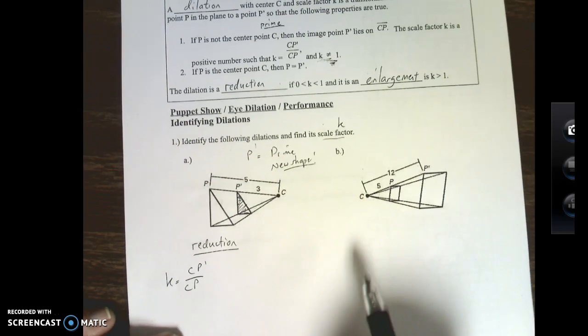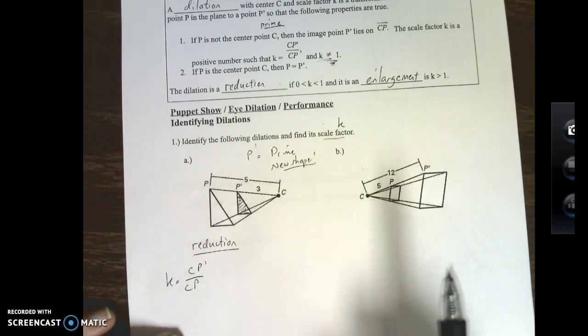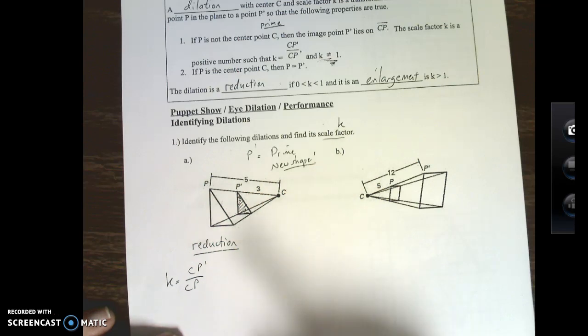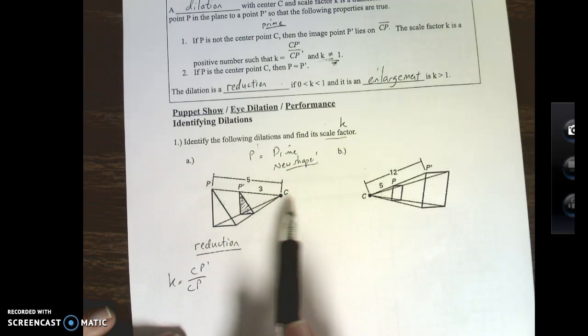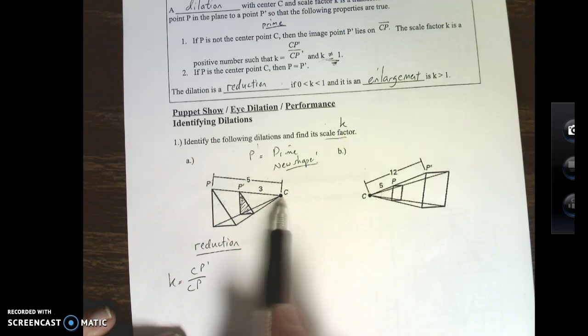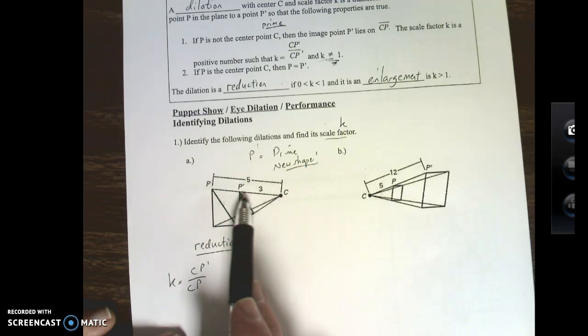Now I do want to give you one little heads up. It's not always going to be the letters C and P, like on homework or on group work. You could have an X and a Y there, but you always want to go from the point, your center point, to your new shape. So in this case, that distance is 3.